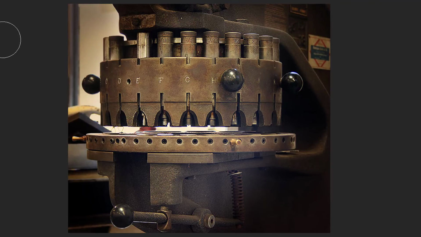As we go through the course, I'll be showing you other ways to do it. But that's a good starting point.